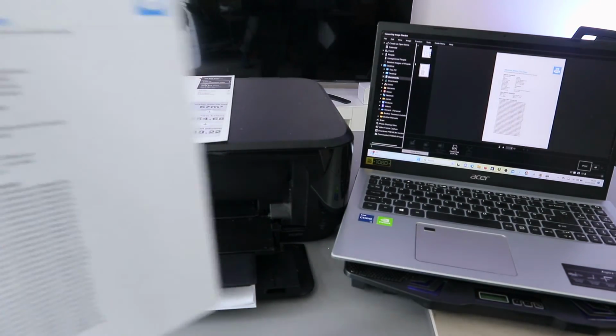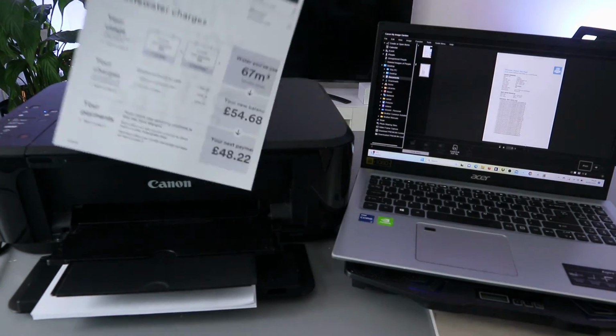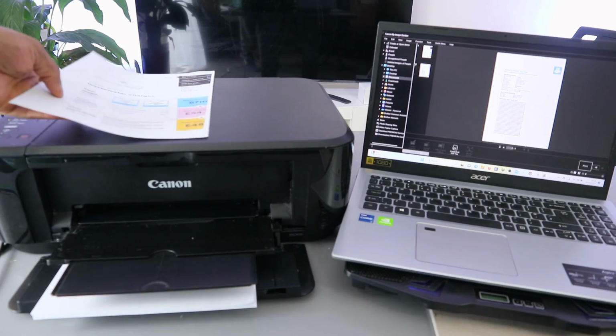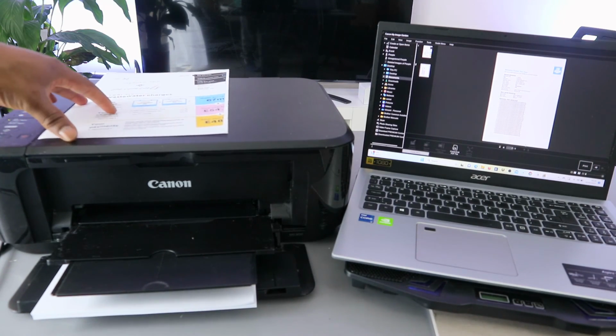Okay guys, you can see this document we printed out. We printed it out in color. You can see the color. The first one we printed out, we printed in black and white. So this is how to print a document from a laptop to your printer.